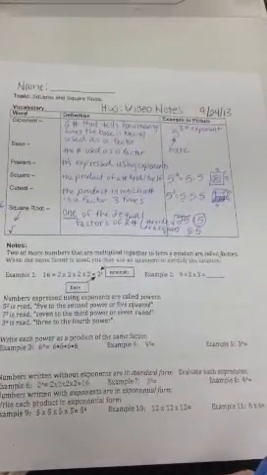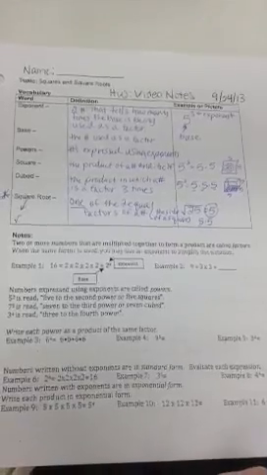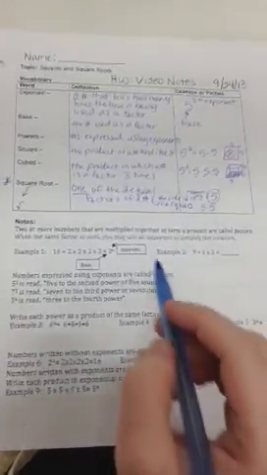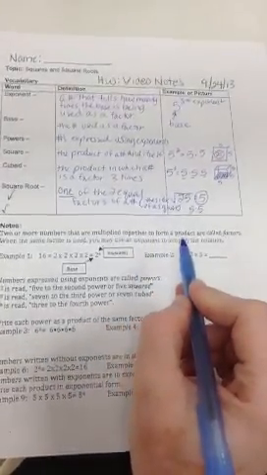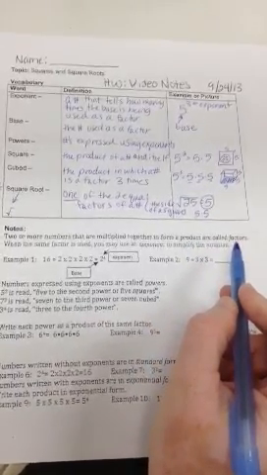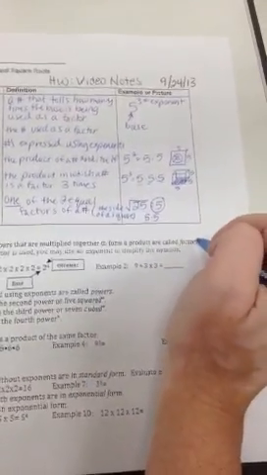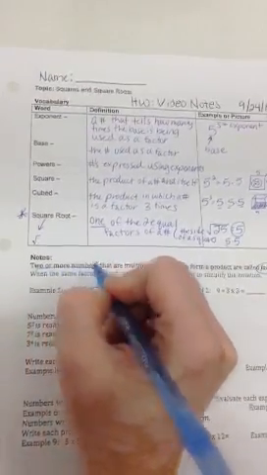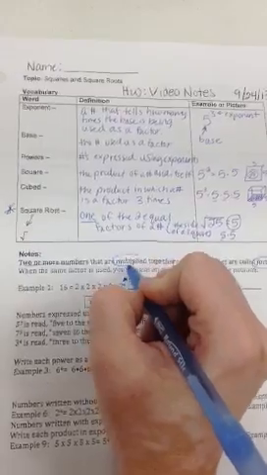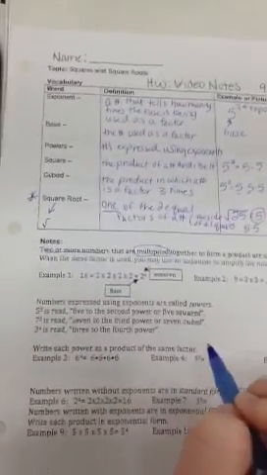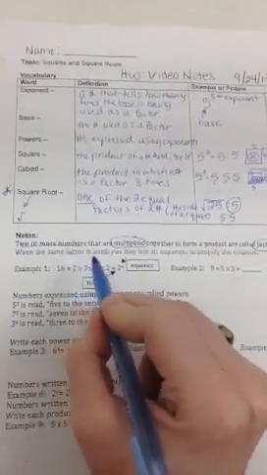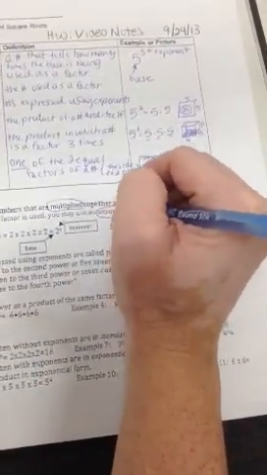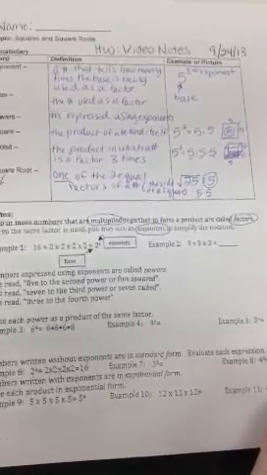All right, let's go to our notes, and we're just going to underline and highlight a few things that are important down here. 2 or more numbers that are multiplied together form a product, and they are called factors. We did already learn that earlier, that factors are when you have 2 or more numbers being multiplied together. We did already learn that when we were doing decimals and fractions. When the same factor is being used, then you may use an exponent. So an exponent is when you're multiplying the same numbers over and over and over again.